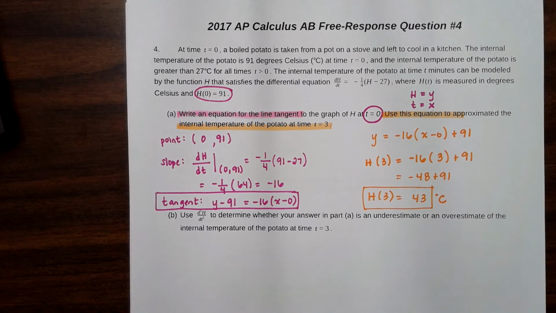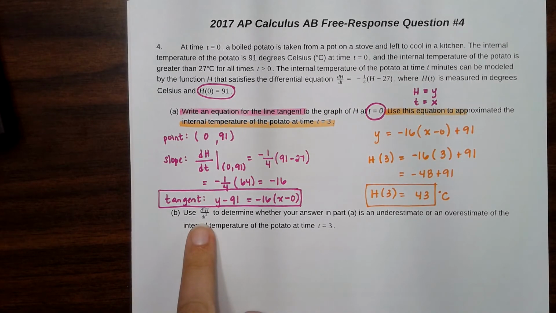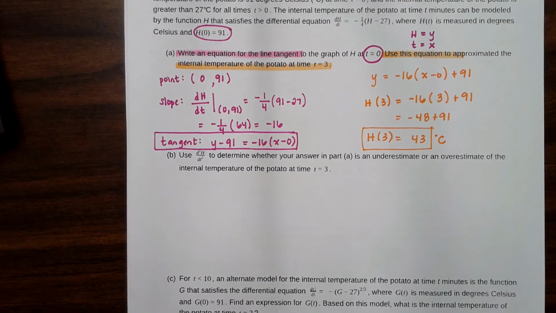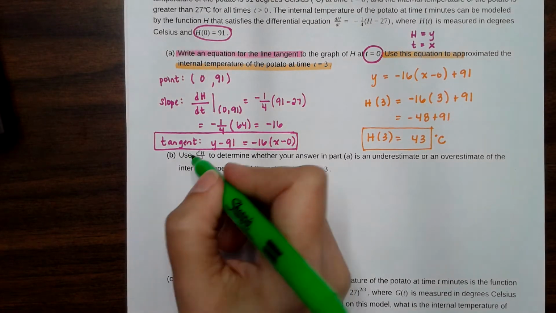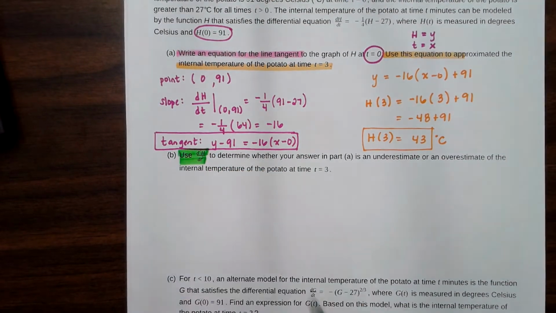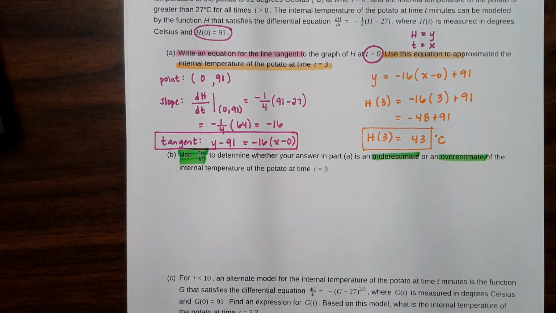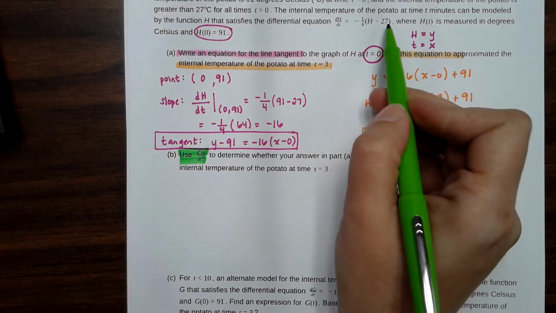Part B says use the second derivative to determine whether your answer in Part A is an underestimate or an overestimate. So it's giving you a hint here about what you're supposed to do, and this is a place where we will review something that we learned earlier this year. The hint it's giving you in the question is use the second derivative to determine whether your answer is an underestimate or an overestimate. If you need to use the second derivative, then step 1 would be to find the second derivative.